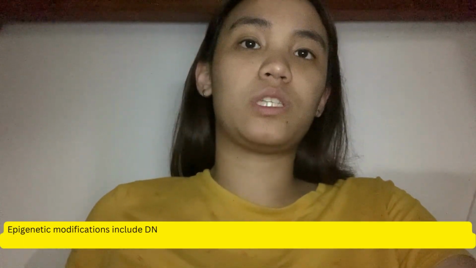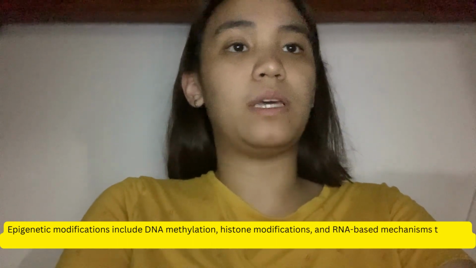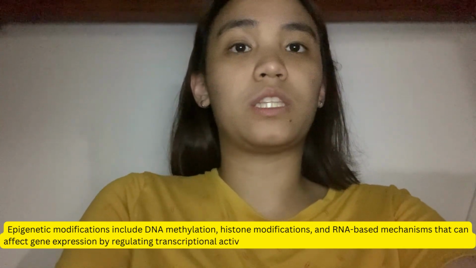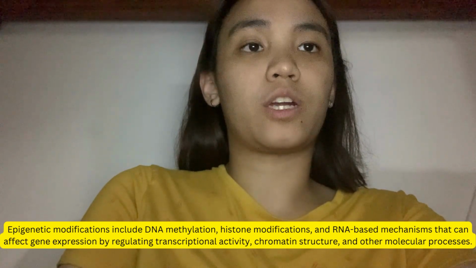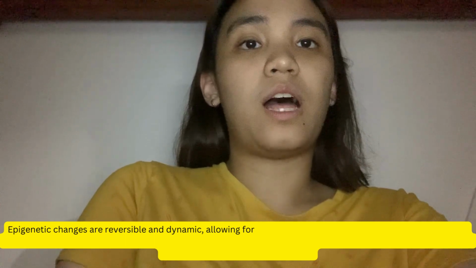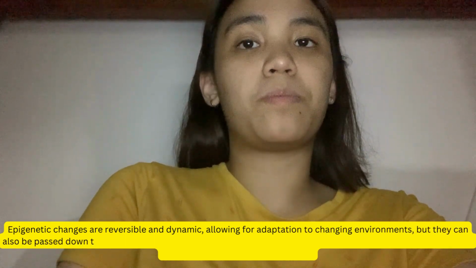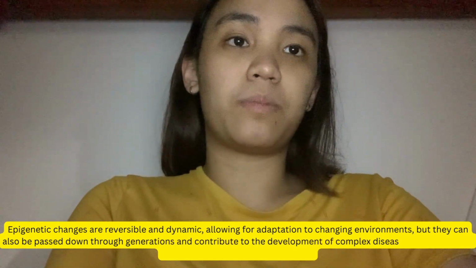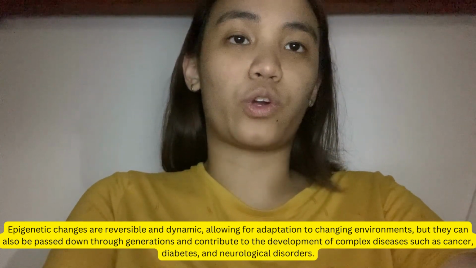Epigenetic modifications include DNA methylation, histone modifications, and RNA-based mechanisms that can affect gene expression by regulating transcriptional activity, chromatin structure, and other molecular processes. Epigenetic changes are reversible and dynamic, allowing for adaptation to changing environments, but they can also be passed down through generations and contribute to the development of complex diseases such as cancer, diabetes, and neurological disorders.